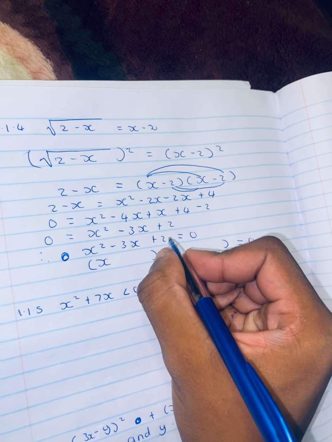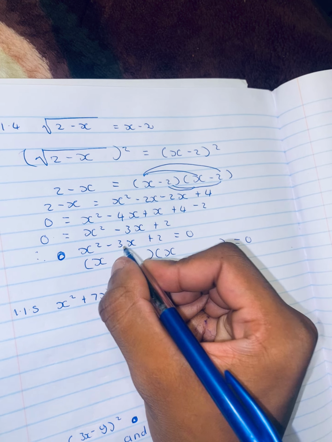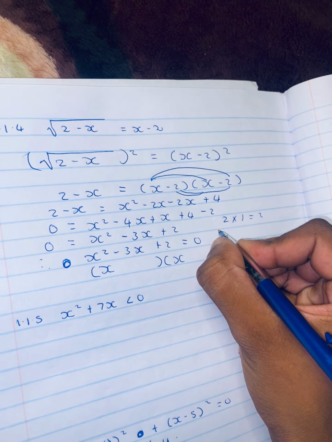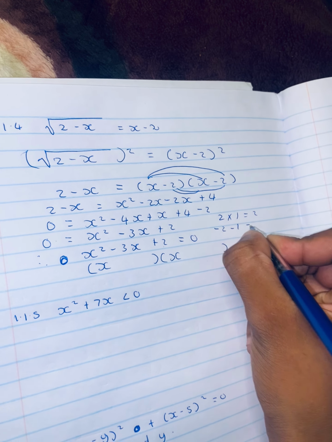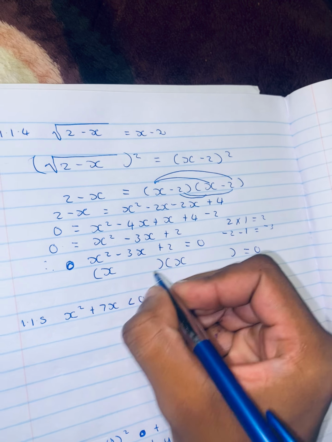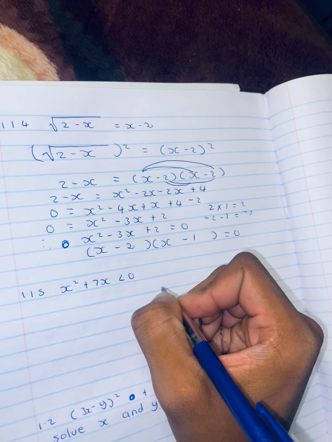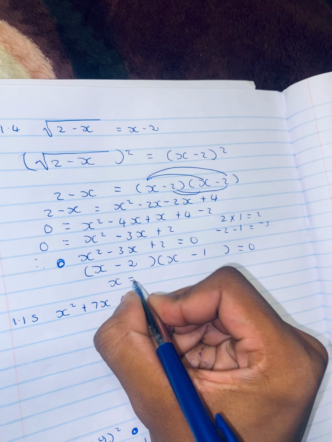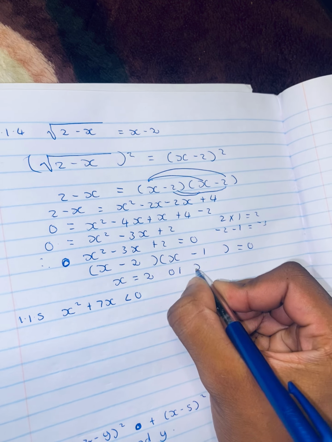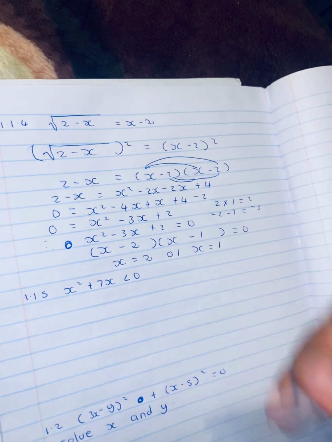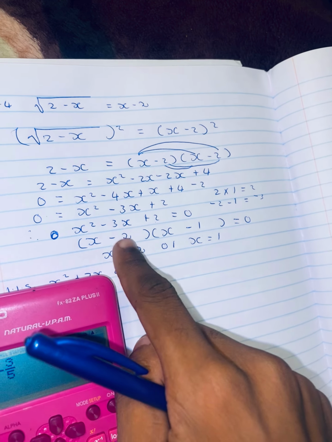What are the factors? When you multiply, they give us 2. But when you add, we get minus 3. So it's 2 times 1, it gives us 2. And then if we have minus 2 minus 1, we get minus 3, which is this one. So it means that you're going to have what? Minus 2 minus 1. So our x value will be equals to 2, or our x value will be equals to 1.